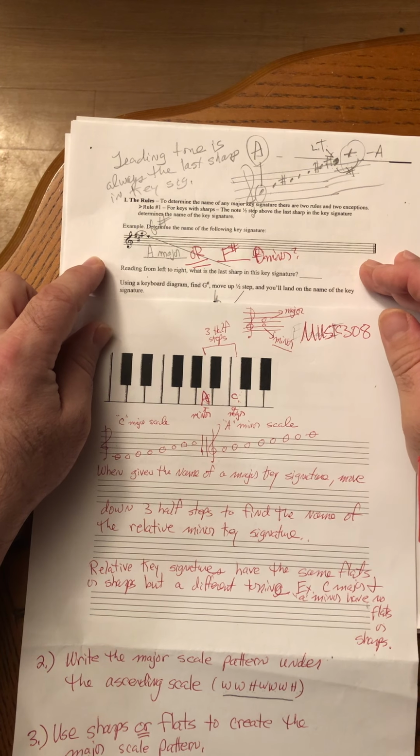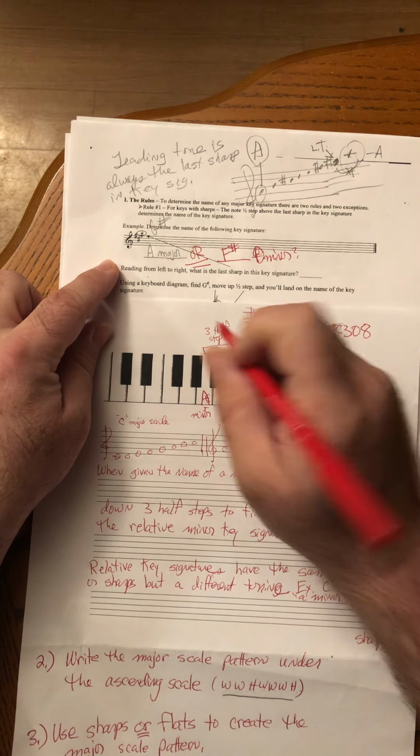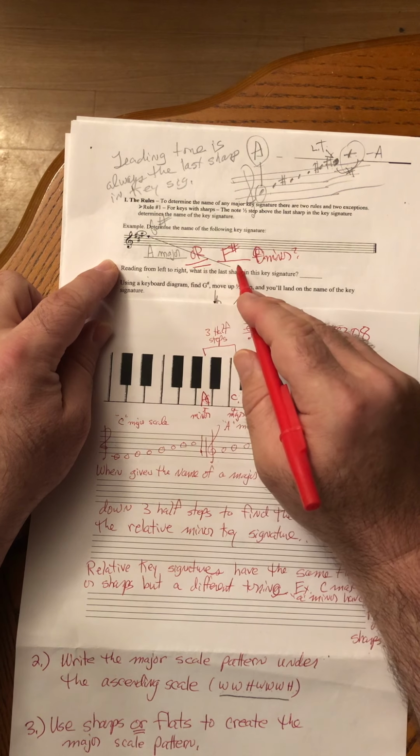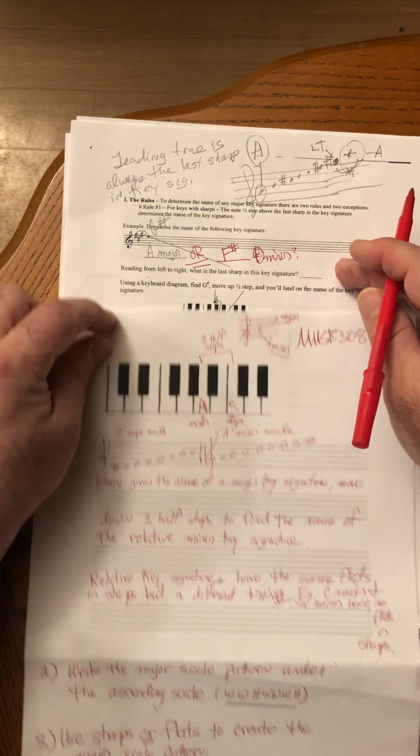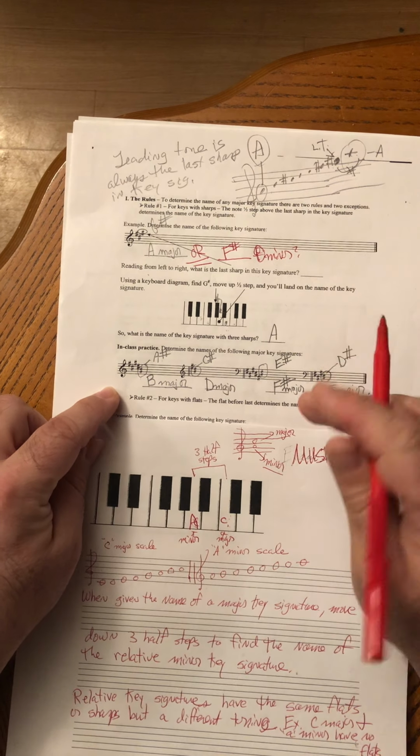Okay, and that's everything there is to it. That's everything there is to this video. That's everything there is to figuring out minor key signatures. You can figure out the major and then go down 3 half steps and you'll get to the minor. Okay, so let's look at these.